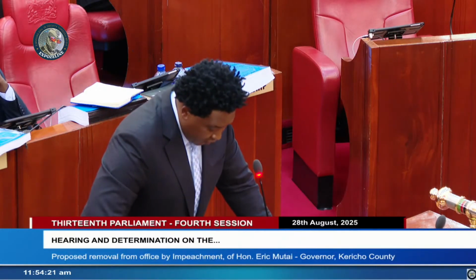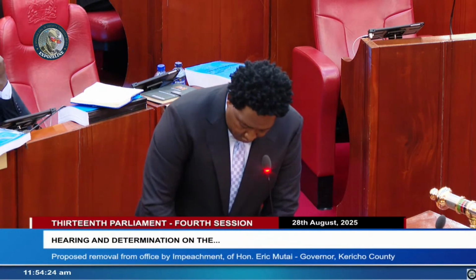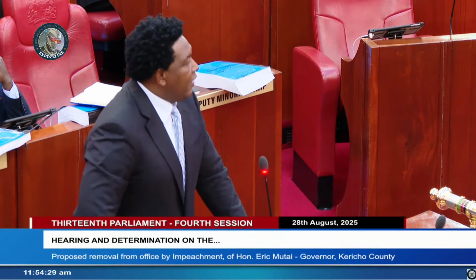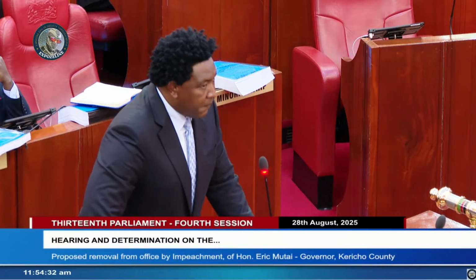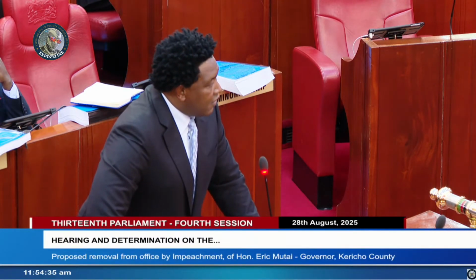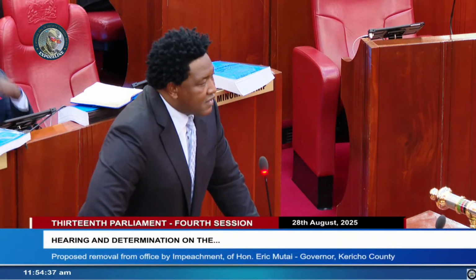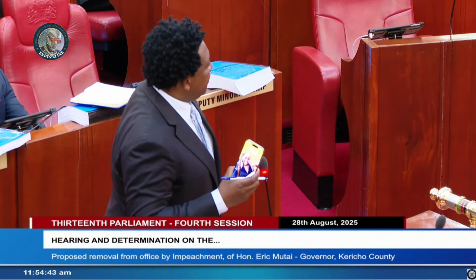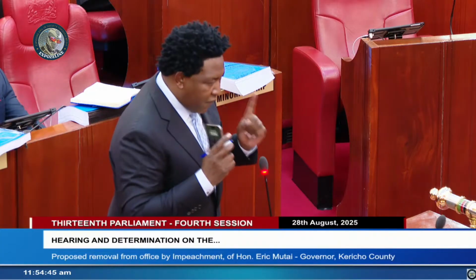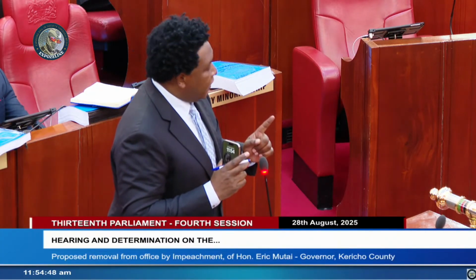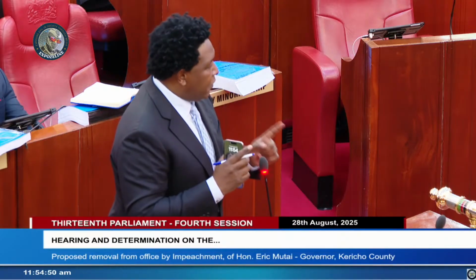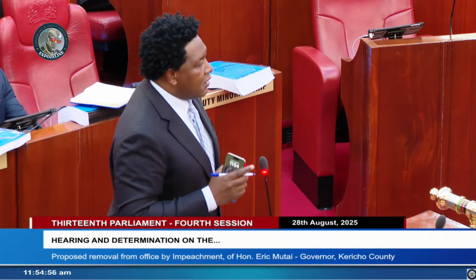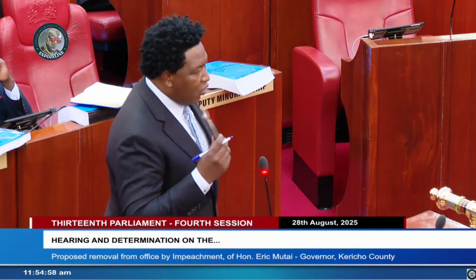Number two, the question goes to the witness. I want to know whether at the Kericho County Assembly there is a Wi-Fi router, or all the MCAs vote using their unique phone numbers. Whether there is one Wi-Fi router that produces one static IP address that is shared among several devices, or whether each of the members of the assembly is using their own phone to vote.